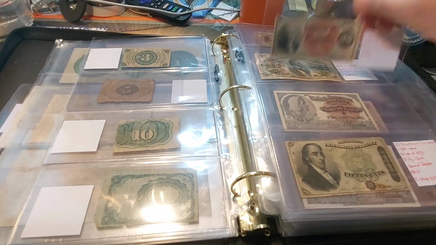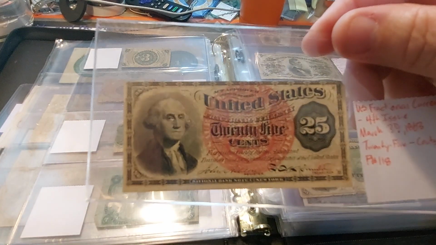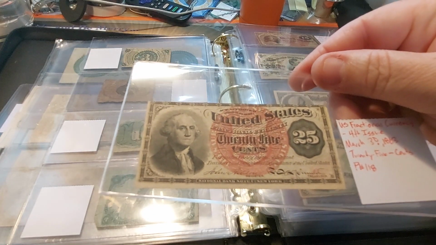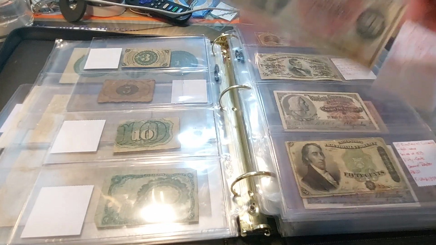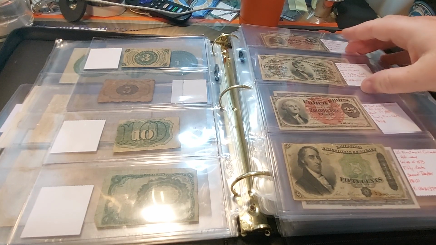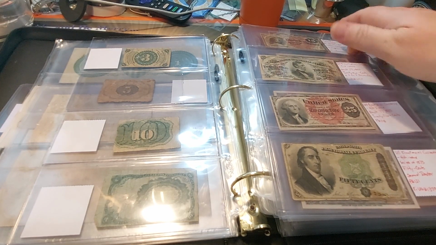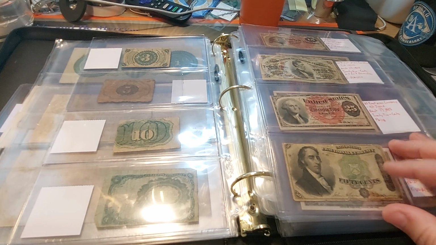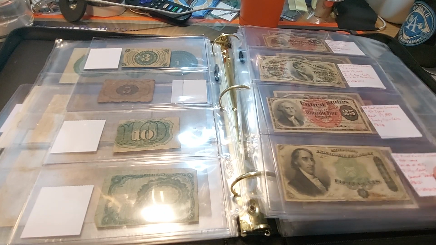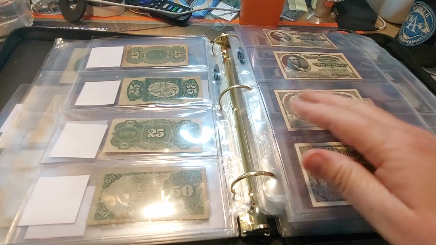Again, later on with the 25-cent from the same series with George Washington on it. Another 25-cent, another 50-cent. I believe he was the Secretary of the Treasury at that time.